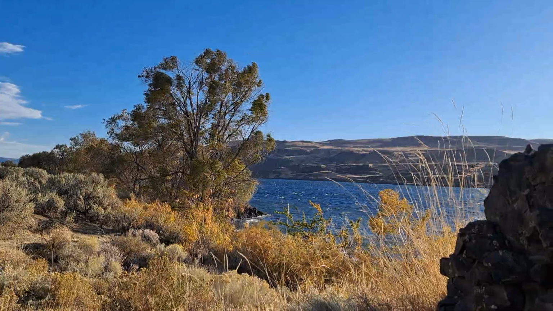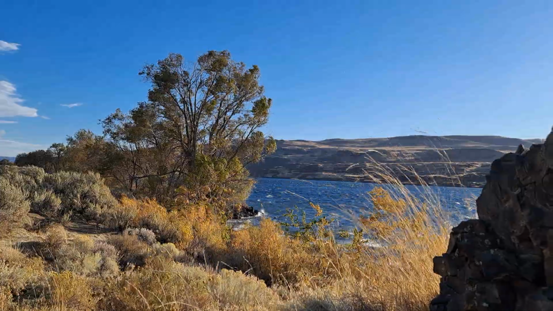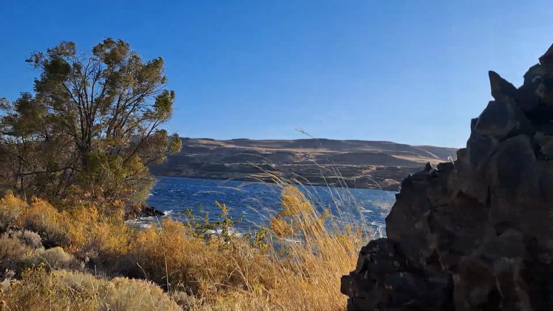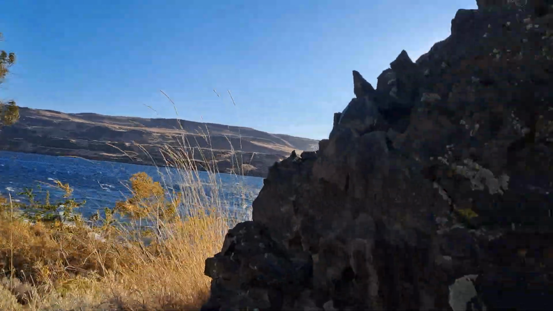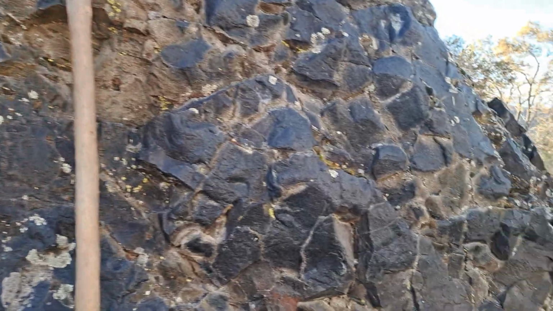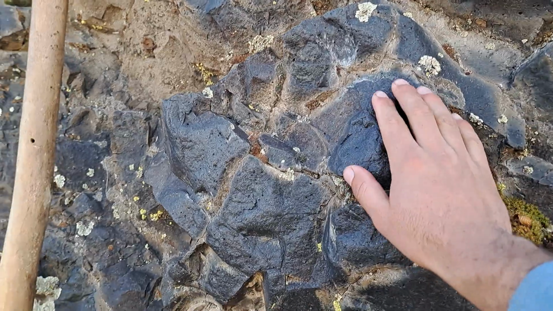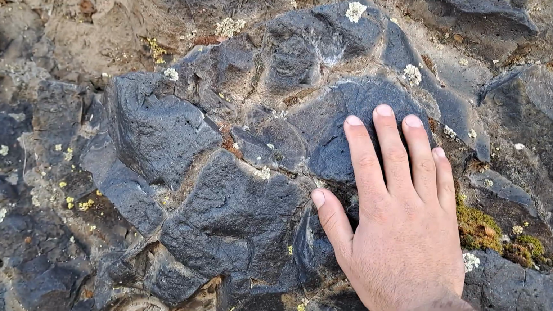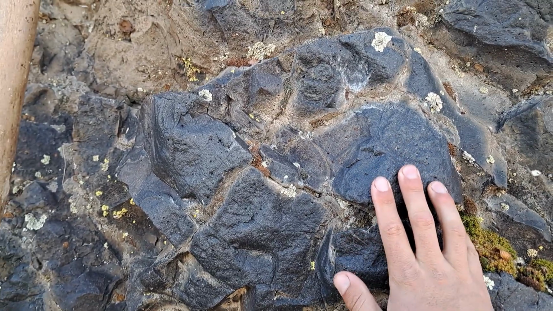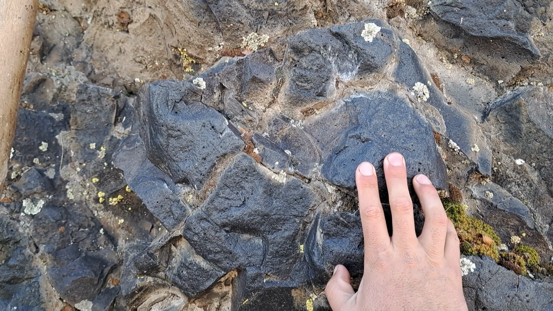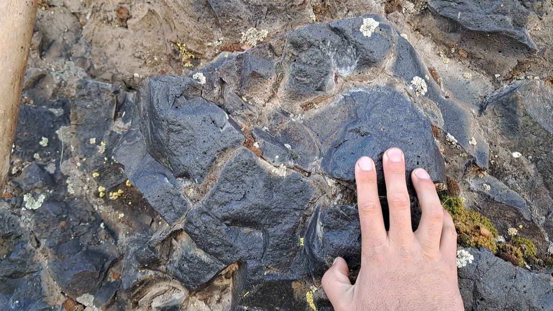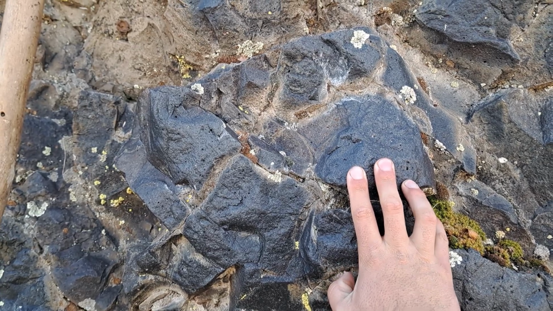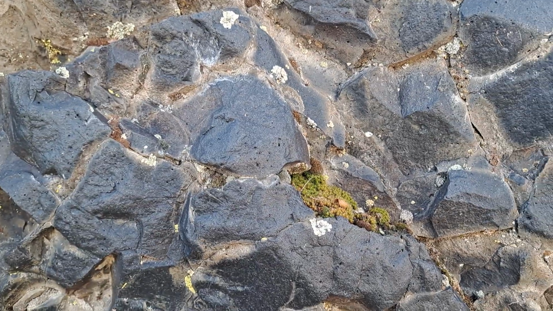Anyway, essentially the Columbia River carved its way into this landscape, and that is how we have some of this exposure of the basalt that I speak of. It's an igneous rock, which primarily means that it formed from lava. And it's primarily the bedrock that makes up our oceanic crust.